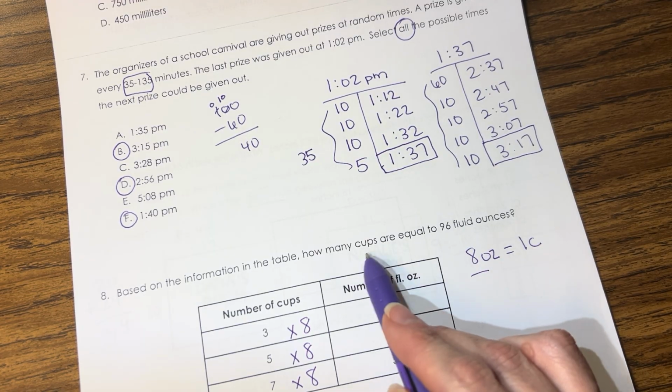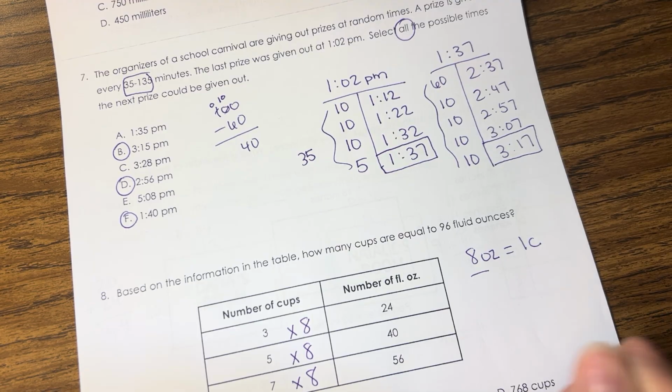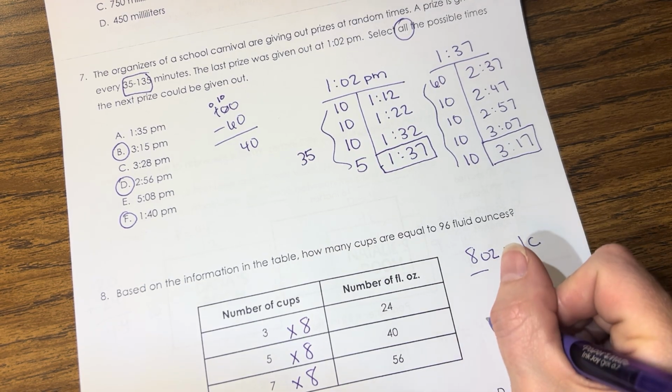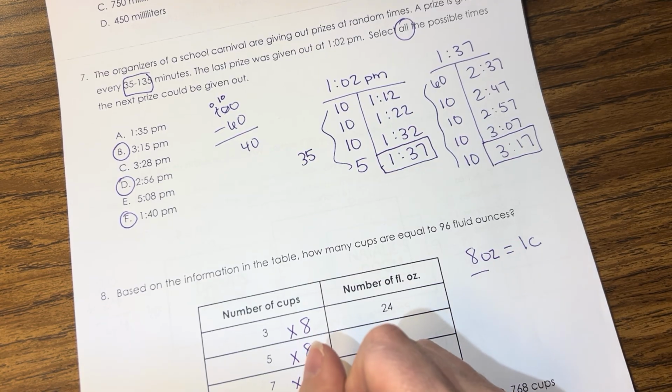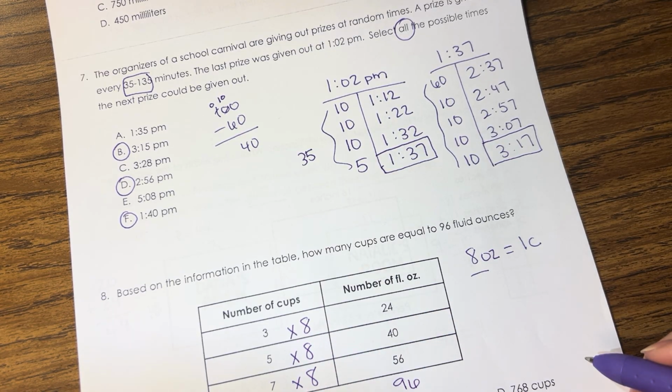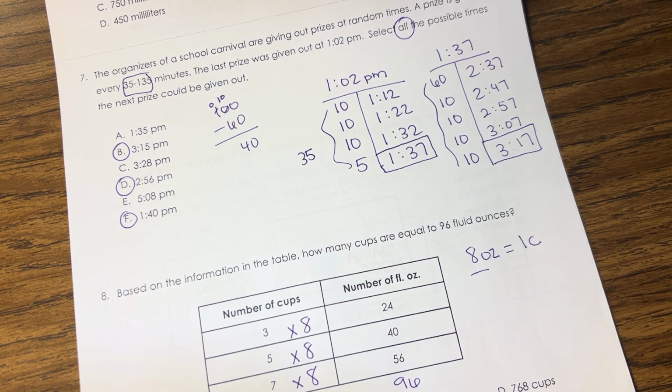So then it says how many cups are equal to 96 fluid ounces. So then that would be 96 here. So what times 8 is going to give me 96, or 96 divided by 8 gives me what? Well, 64 times 8 is going to be too big.